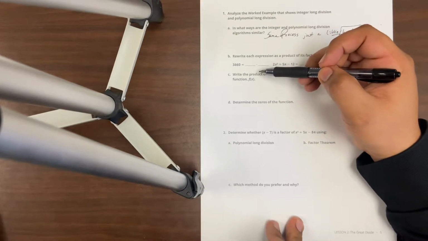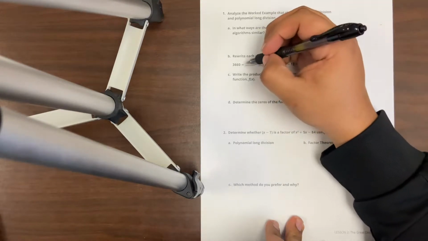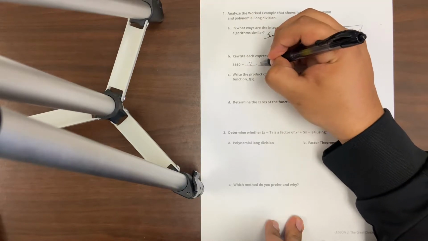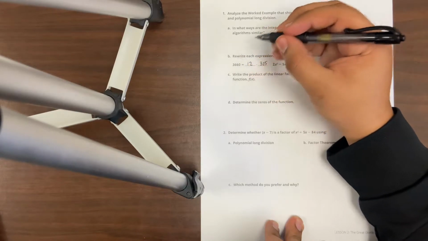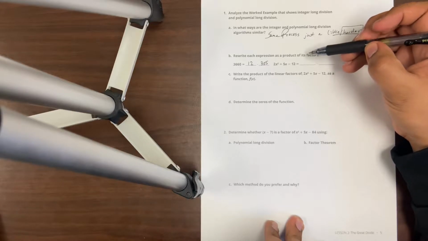If we look at the worked example, don't forget we're taking our divisor, 12, times what we got at the end, which was 305. 12 times 305 gives me 3,660. Same thing for our quadratic function.